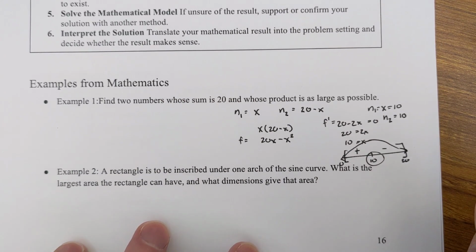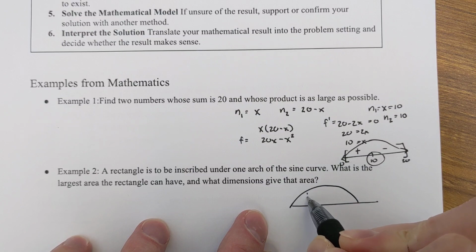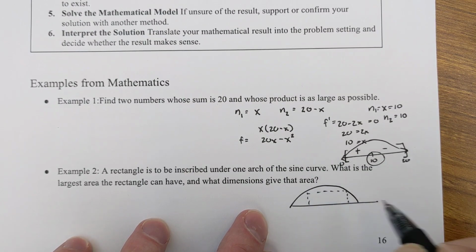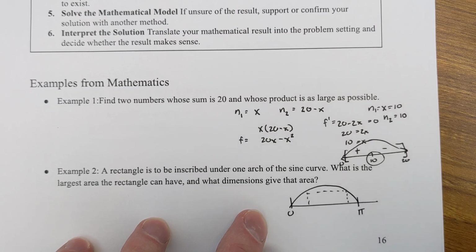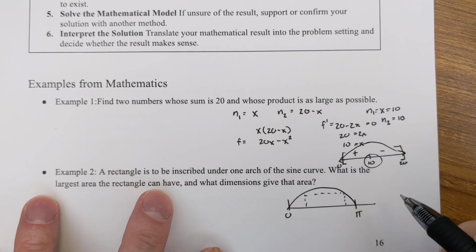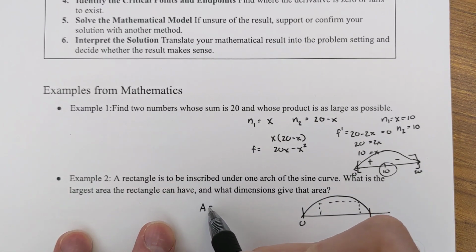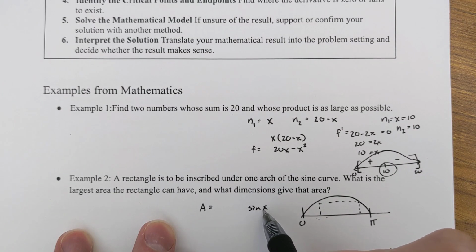Okay, example 2: a rectangle is to be inscribed underneath one arch. So we're going to draw a rectangle underneath an arch of a sine curve. So sine starts at 0, one arch ends at pi. If I want to maximize the area, I need the equation for the area. So the area is equal to length times height. Well, the height is just the value of sine, so that's not too bad to find. So sine x is how tall my rectangle is going to be.